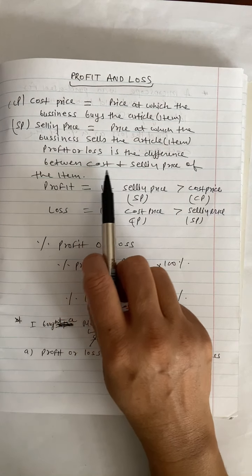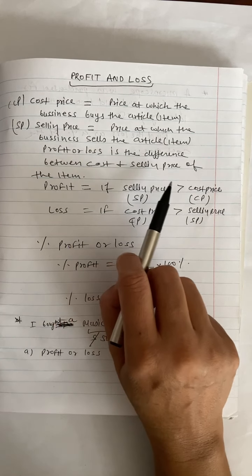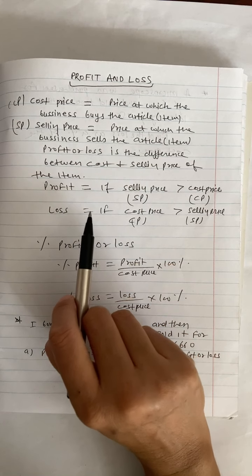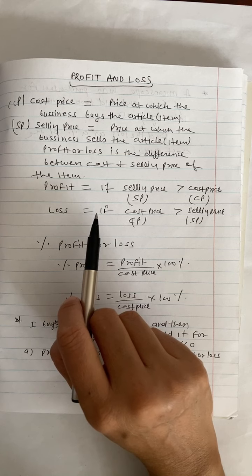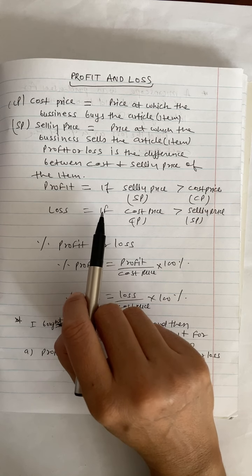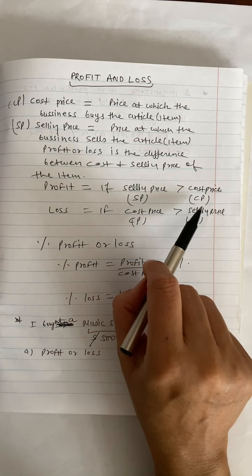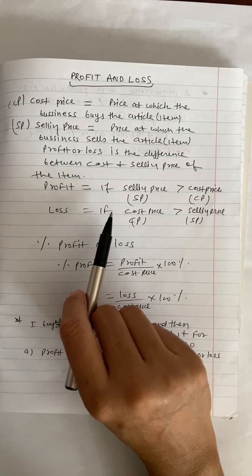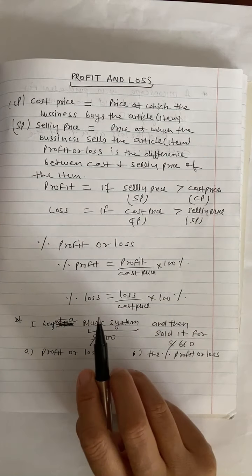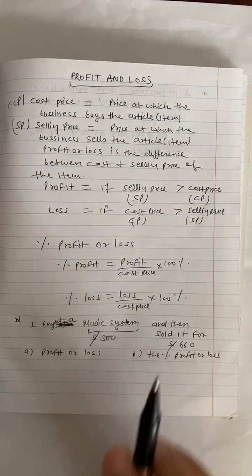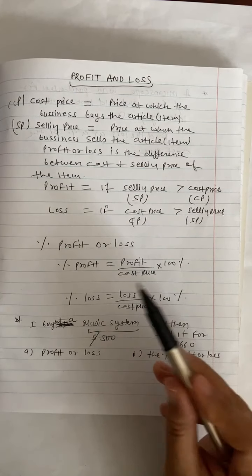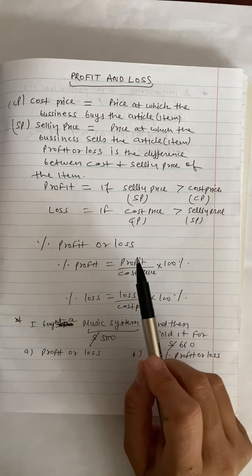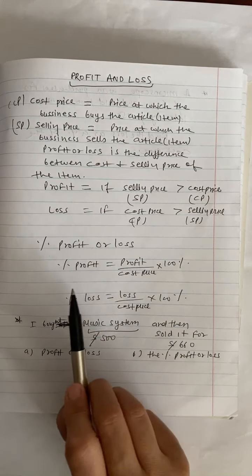The profit or loss is the difference between cost and selling price of the item. So if the selling price of the item or the material or the article or the goods is greater than the cost price, which means you will make a profit. And for loss, if the selling price is less than cost price, or if cost price is greater than selling price, then you will have a loss.